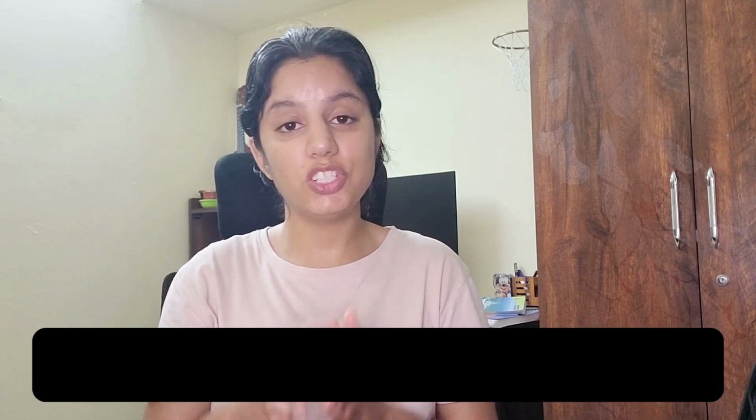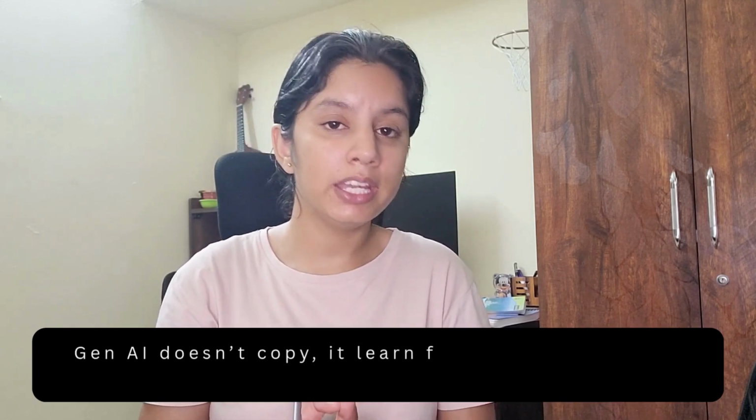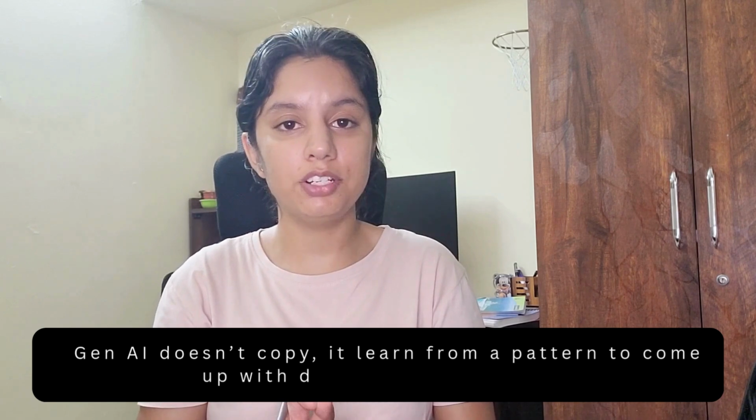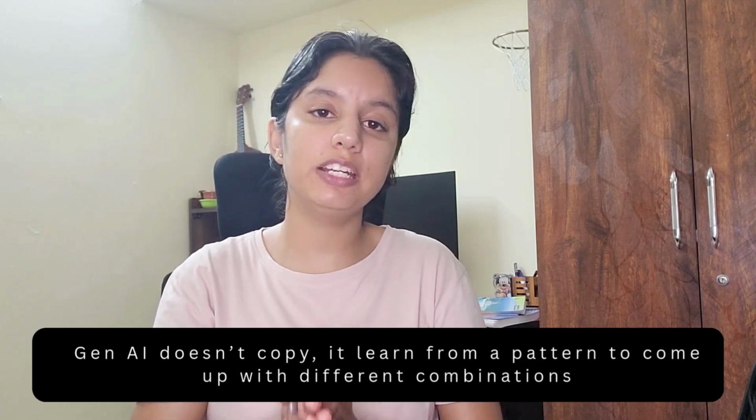Gen AI, or generative AI, essentially creates new things using patterns from old things. The Harvard AI introduction explains it simply: Gen AI doesn't copy, it learns from the patterns to come up with different combinations. That's why tools like Midjourney or ChatGPT don't retrieve stored data. Every time, they come up with new combinations of visuals or text.